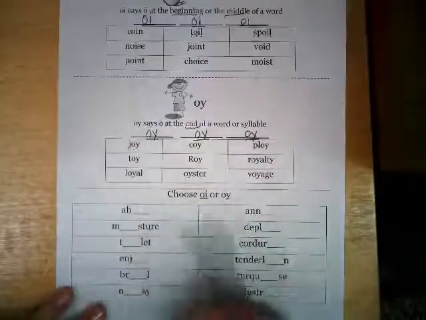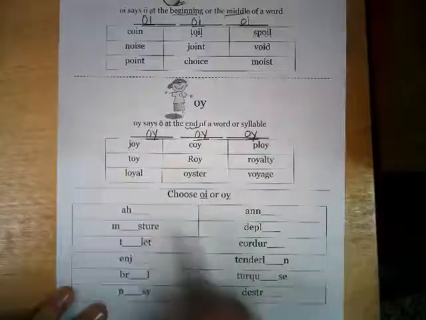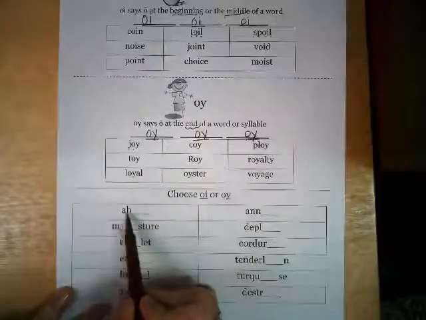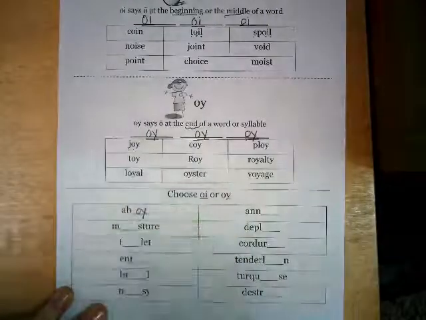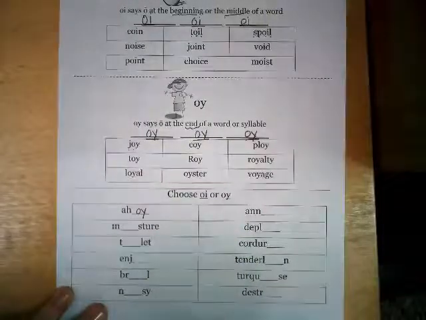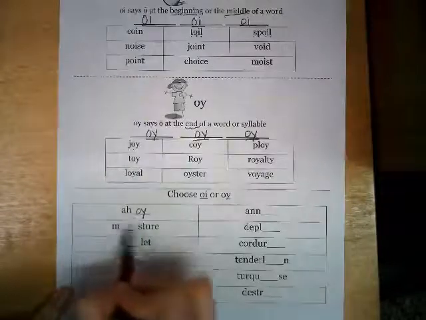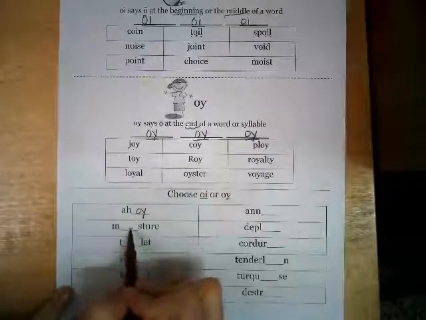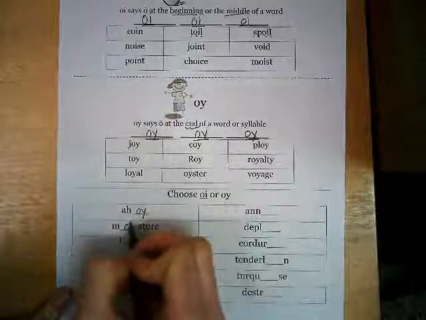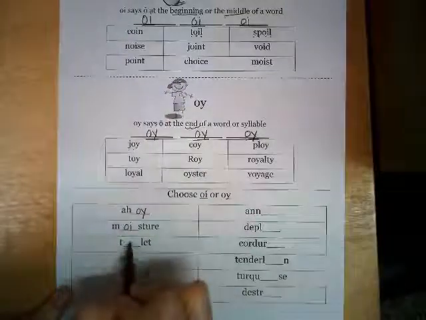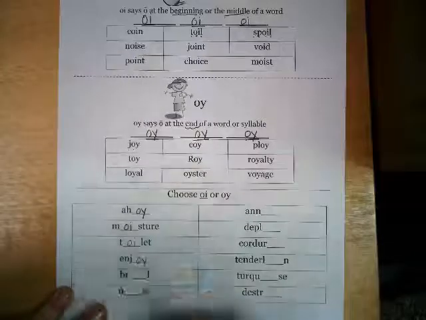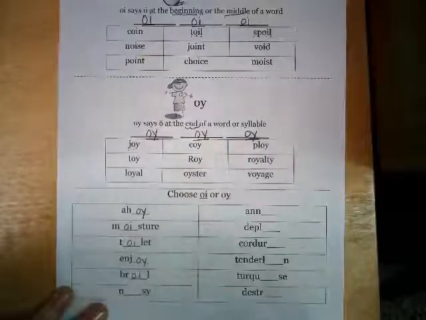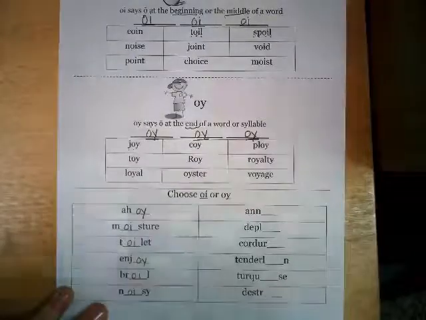So if I were to choose OI or OY, I look at the end, and that says ahoy. It's going to say oi, so we know that's going to be spelled with OY. This is in the middle, so I know it's going to say moisture, so I'm going to do OI. Okay, this is another in the middle, so OI, toilet. It's at the end, so OY, enjoy. OI, broil, and then this is noisy.